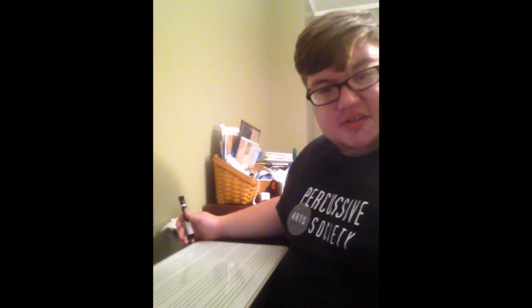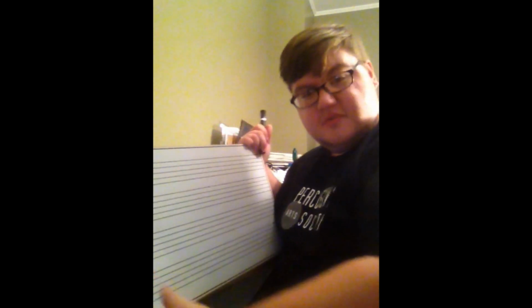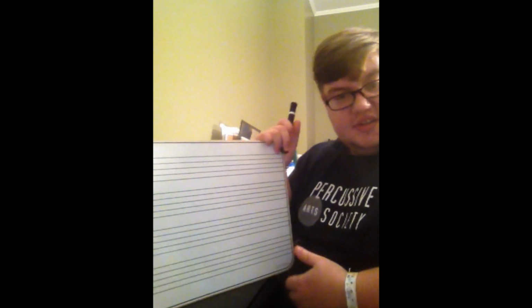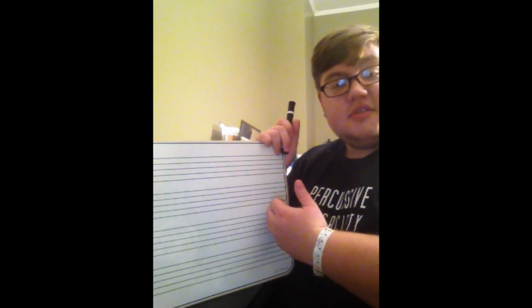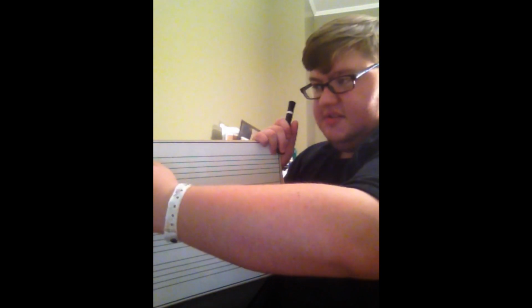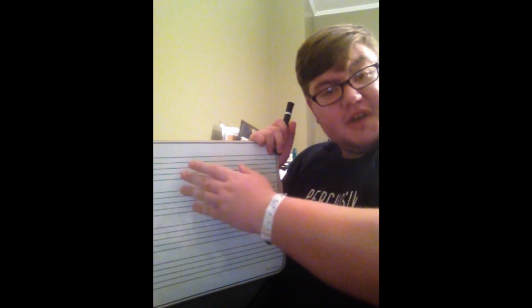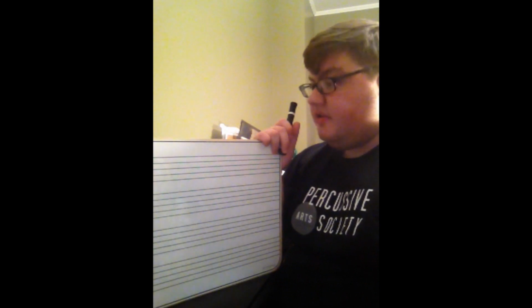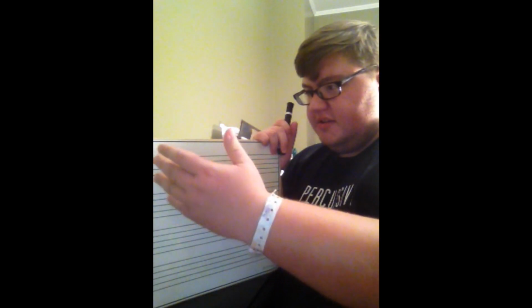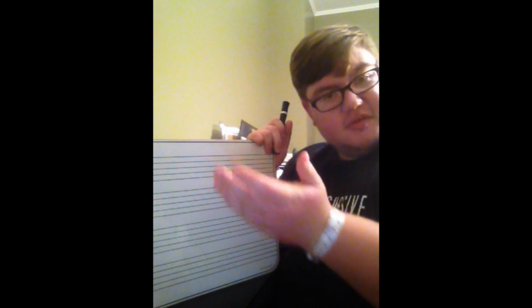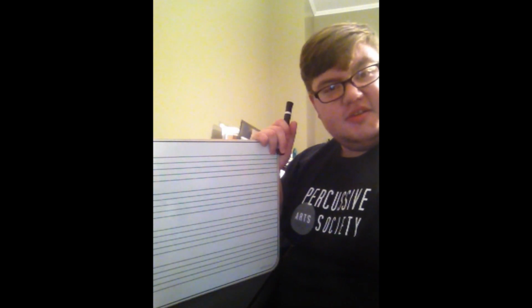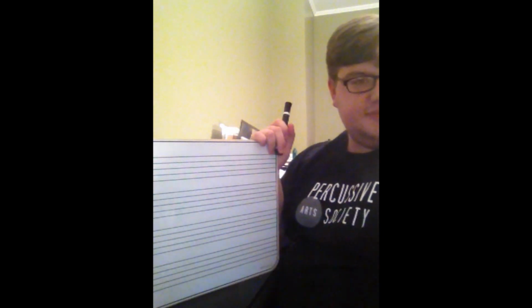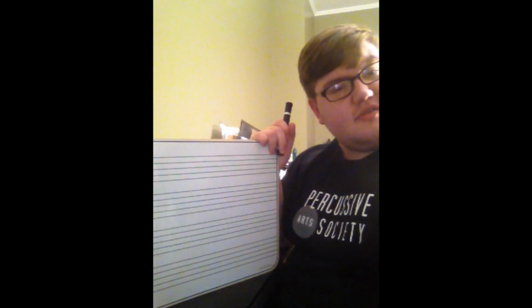Okay, so the most basic thing is the music staff, and that's what the music is written on. This is a music staff whiteboard, and it has music staffs on it. A music staff is a series of 5 lines, and they go across your sheet of paper or your whiteboard, and this is the basis for all of the music you'll write.